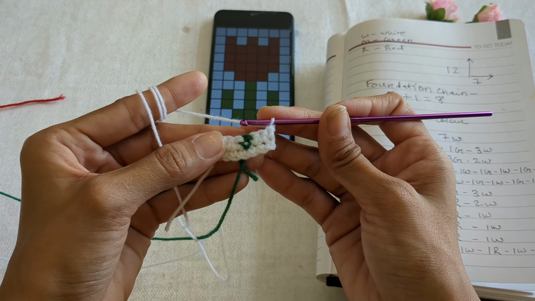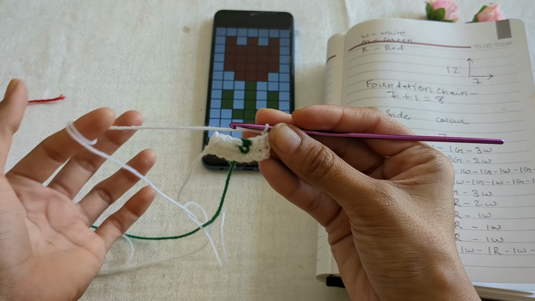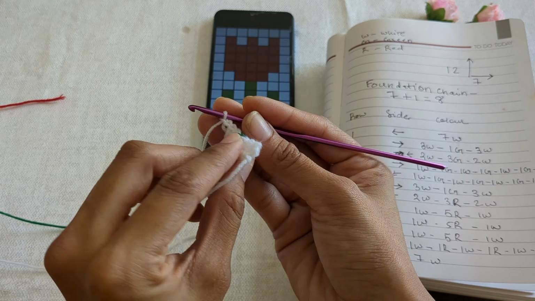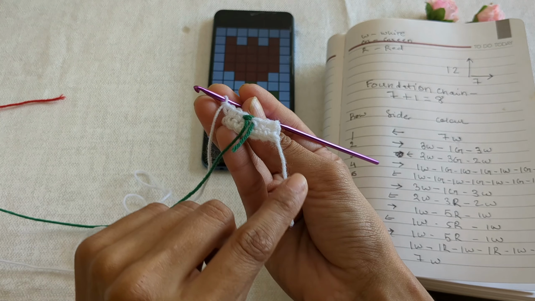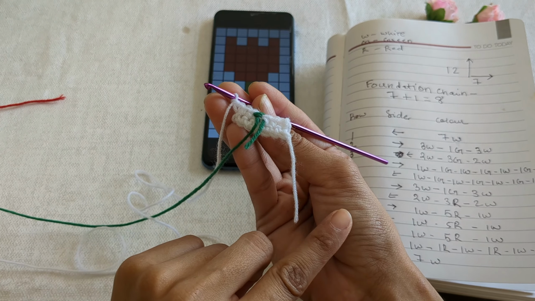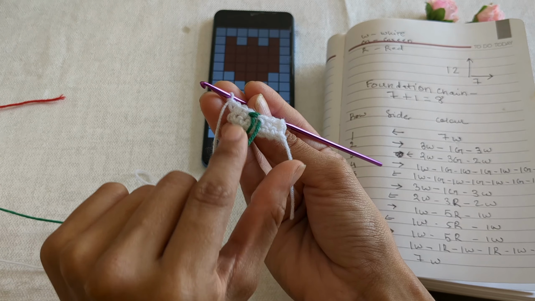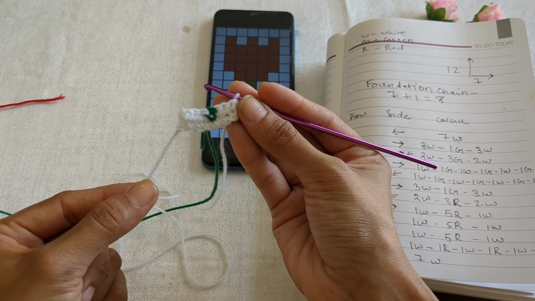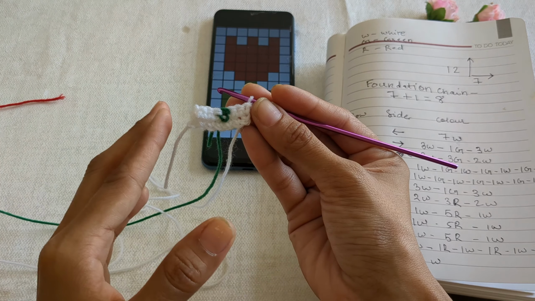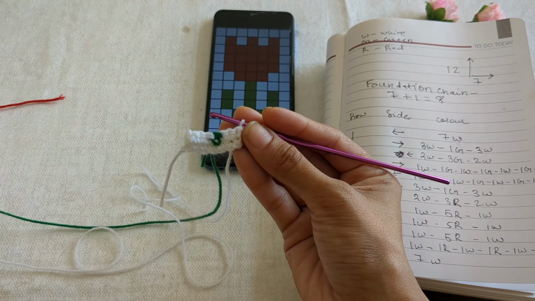Now this is going to be your front side. How do you understand which one will be your front and which one will be your back? The tail of your foundation chain will be on the right, that is your back side. When it comes to your left, it will be your front side. So this is how you understand which one is your front side and which one is your back side.